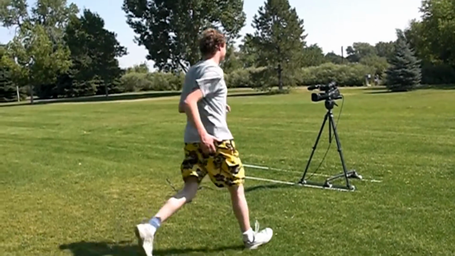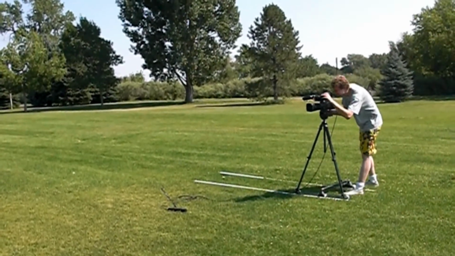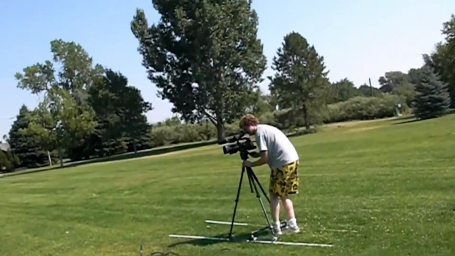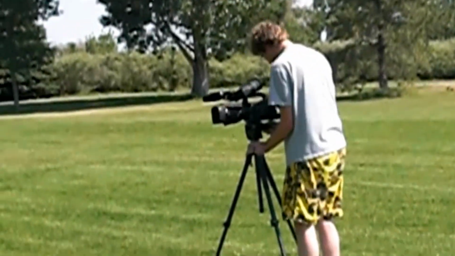I initially wanted some dolly shots in this movie, but after attempting to use my dolly on the grass, it really fell apart there, so it didn't really work. So I had to switch to just using the camera and my fluid head tripod.